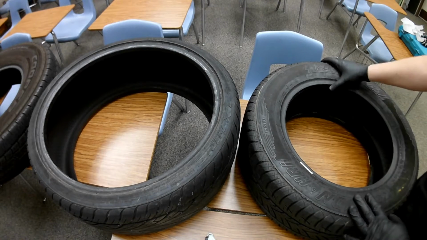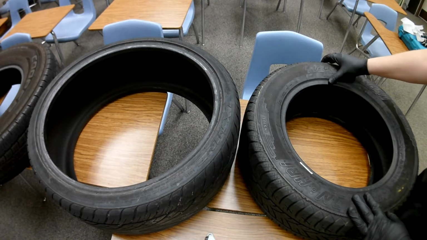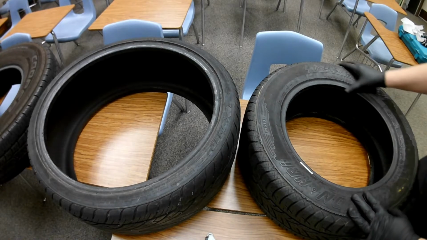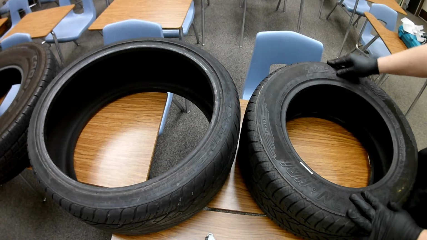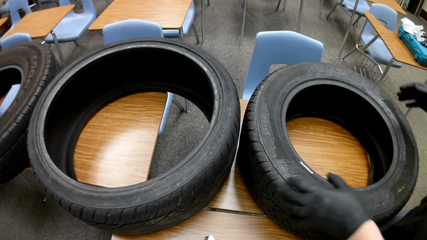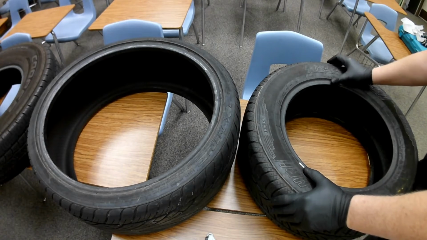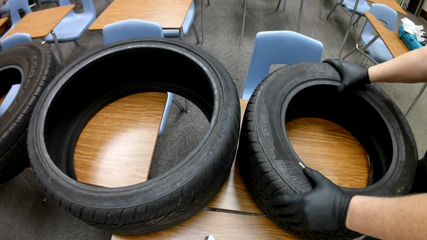We've got a decent sidewall here, our aspect ratio. You're going to see that as our aspect ratio goes down, we do get more performance out of the tire. It's a lot more stiff and handles better around turns, but we lose a lot of ride comfort.